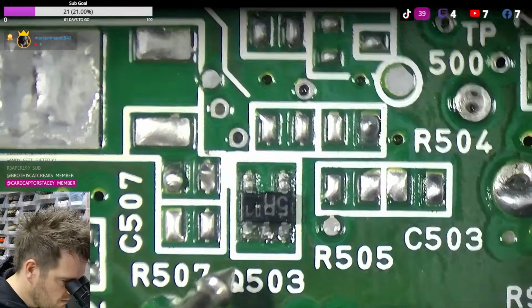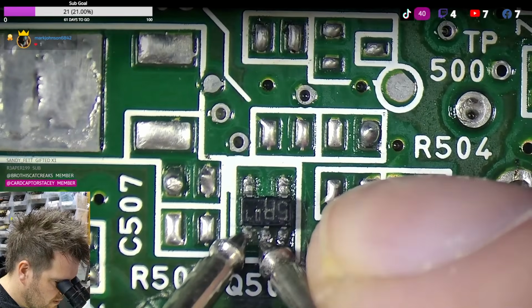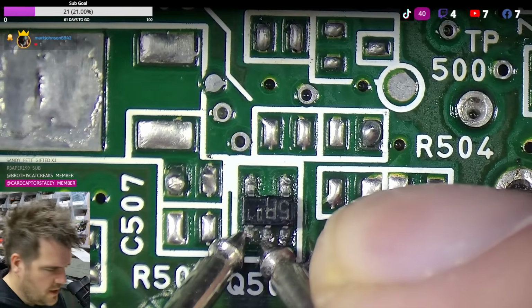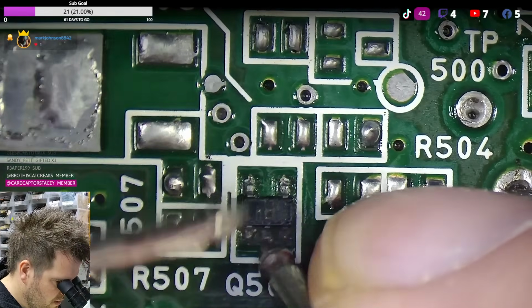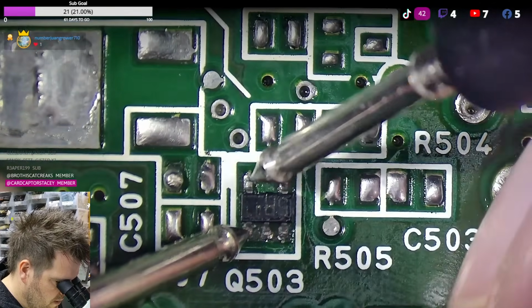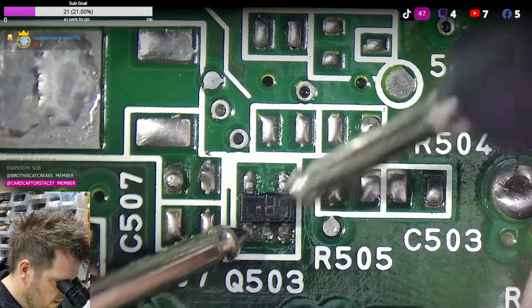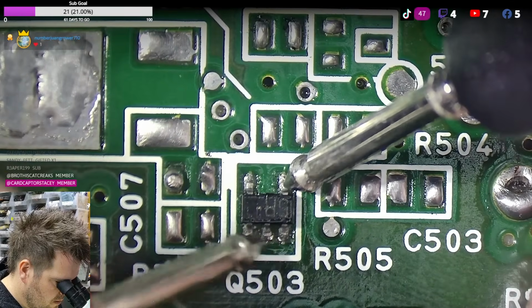And there's nothing there. So I'm guessing this middle pin is going to have a cathode there. So we've got a cathode, two cathodes, three cathodes, two diodes.